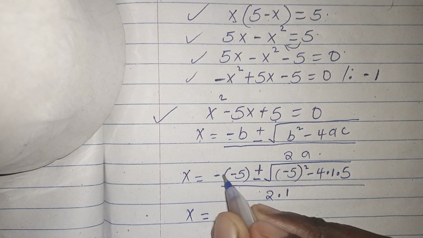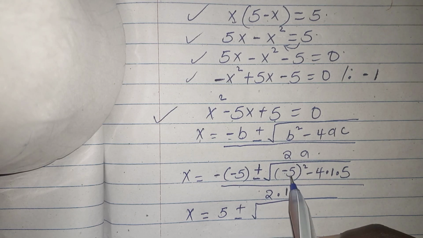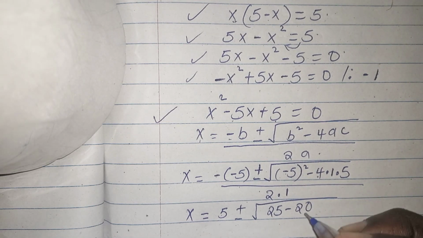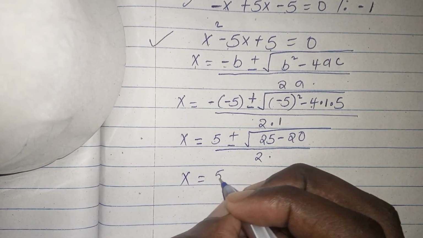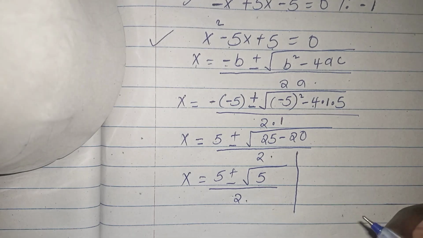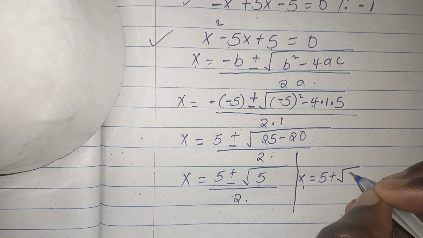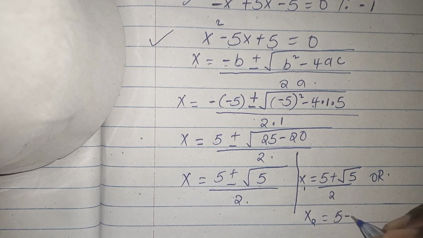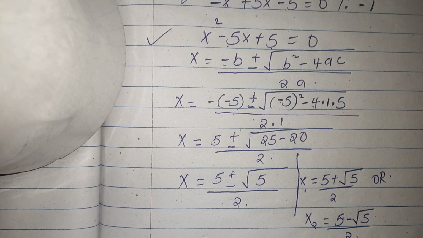So x is equal to negative times negative, this is positive 5, plus or minus the square root of negative 5 squared, this gives us 25, minus 4 times 1 is 4 times 5 is 20, over 2 times 1 is 2. So let us continue. X is equal to 5 plus or minus the square root of 5 over 2. From this point we have two values of x. The first value of x is equal to 5 plus root 5 over 2, or the second value of x is equal to 5 minus the square root of 5 over 2. So we now have two values of x, we can find the value of y.